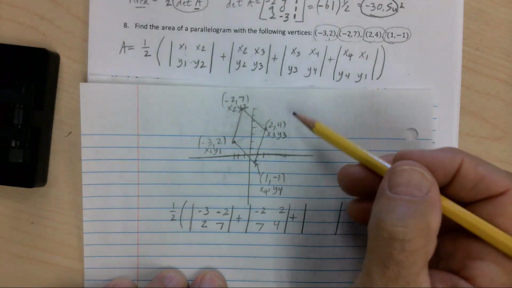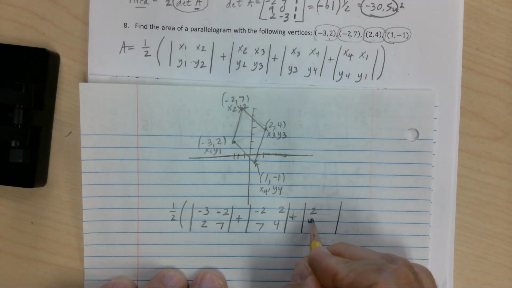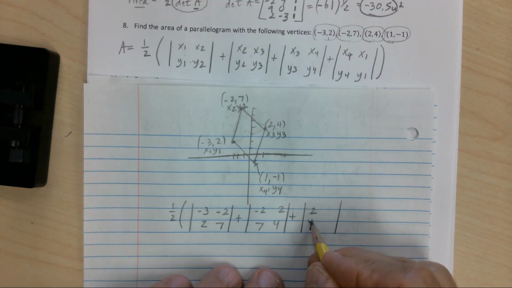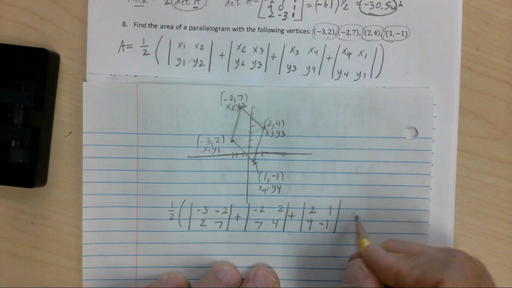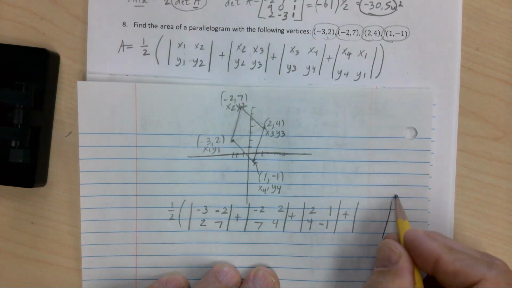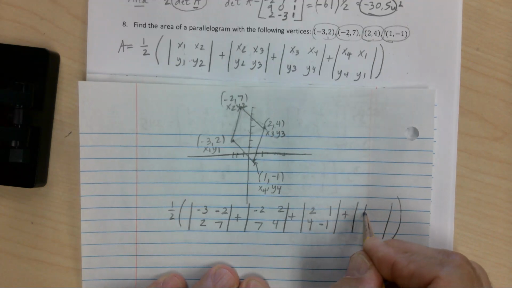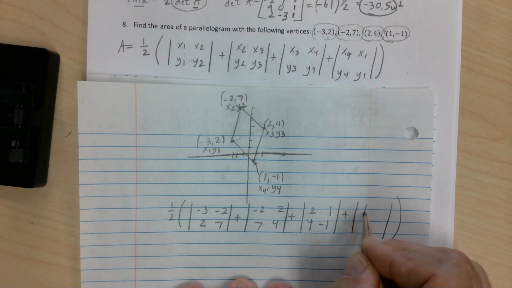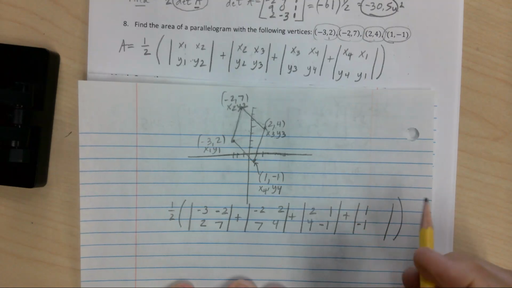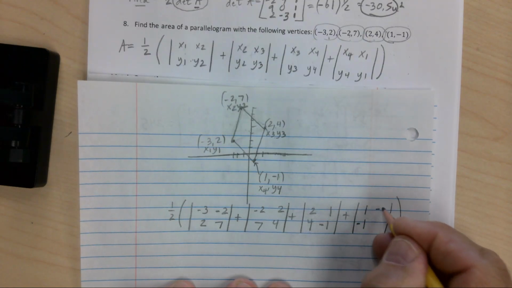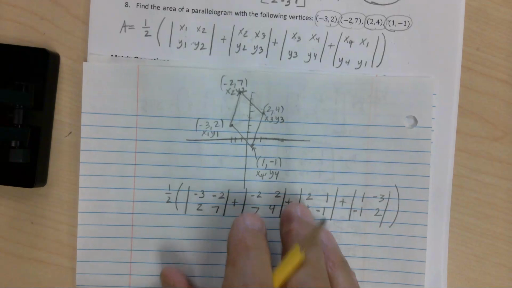Now x3 is 2 and 4, just like this. And then x4 is 1, y4 is -1. Then we have one more, and that is this thing here, 1, and then -1, and then x1, -3, and then 2. Boy, that is quite a mental juggernaut.